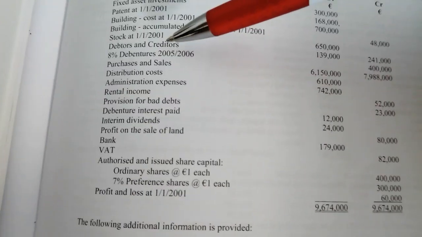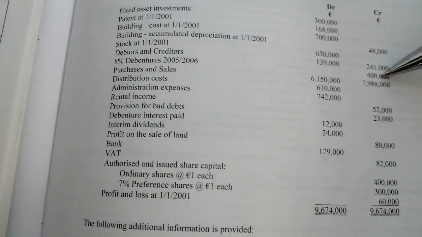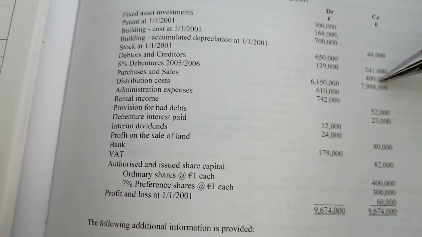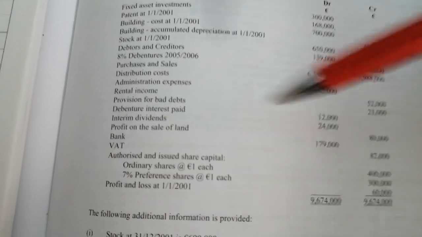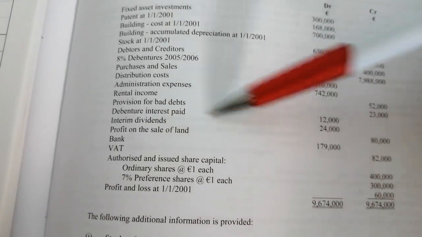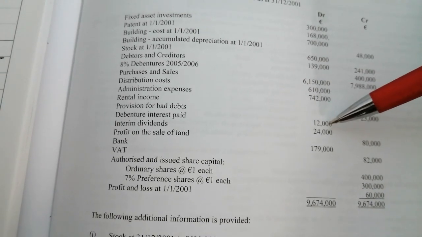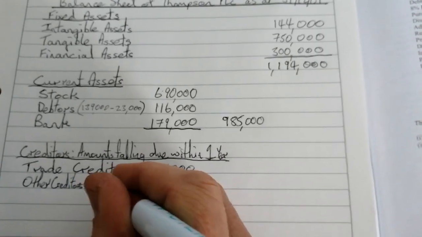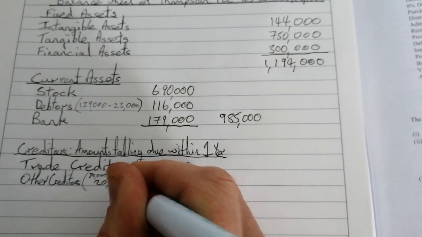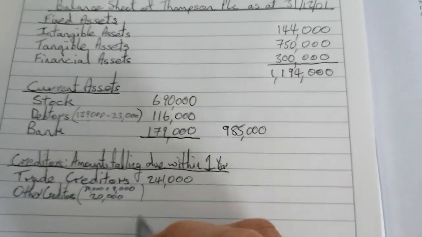So here we go again. 8% of 400,000 is 32,000. So that's what you should be paying for the year. But debenture interest paid, you've already paid 12,000. So 32 minus 12 is 20 that you owe. That's the debenture interest that you owe. So that again also goes into this other creditors figure. And adding them all together, what's that? 109.